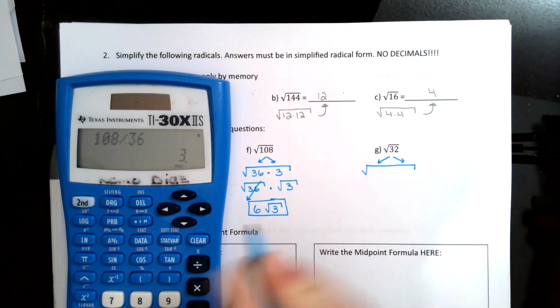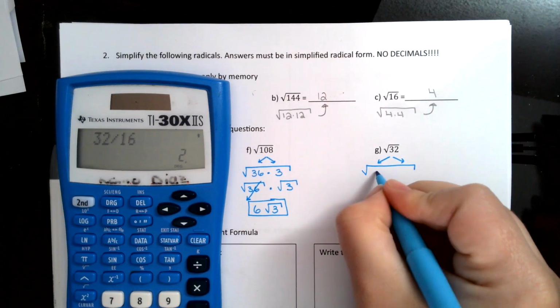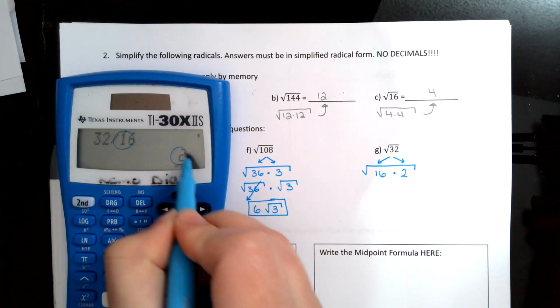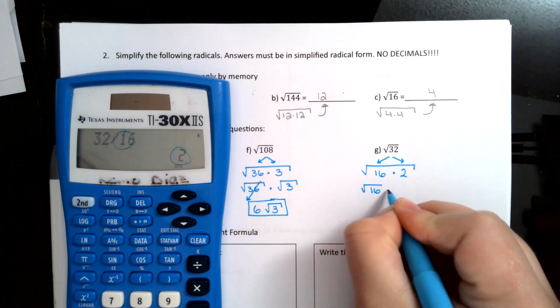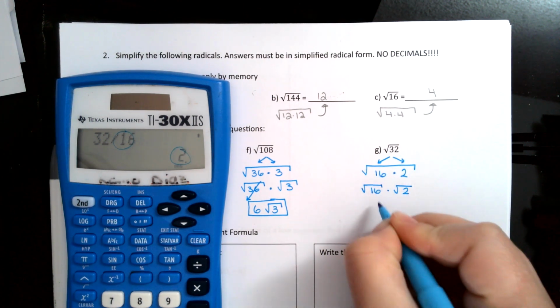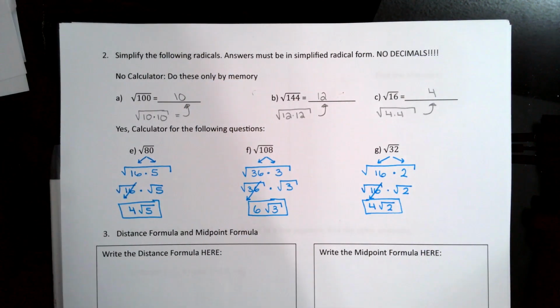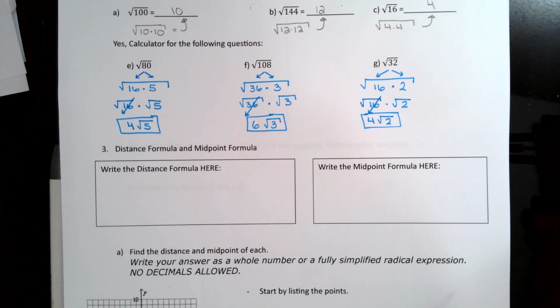Okay, let's separate out 32. Again, we want the biggest one. I'm going to guess 16. Oh, there it is. So my guess of 16 did give us the biggest number here and the smallest number here. And so we're going to split that up. 16 times the square root of 2, square root of 16 is 4. So we get 4 root 2 as our answer here. Okay, make sure you have this memorized. No decimals. Big red flag if you give me a decimal.